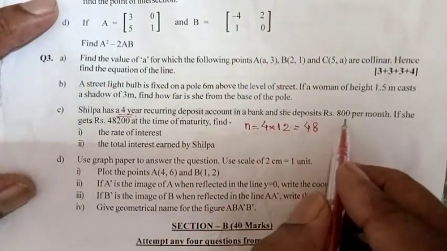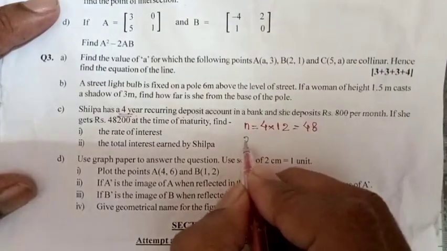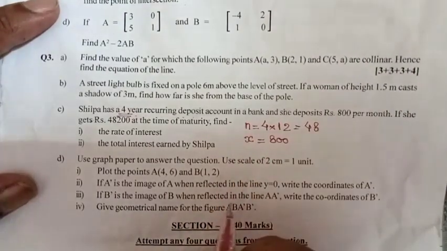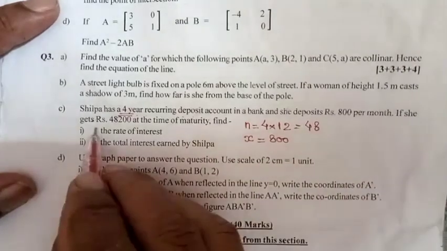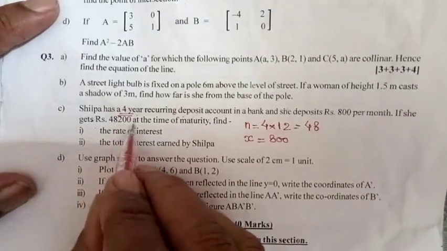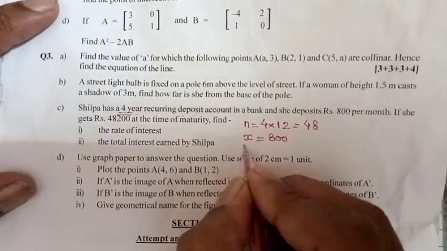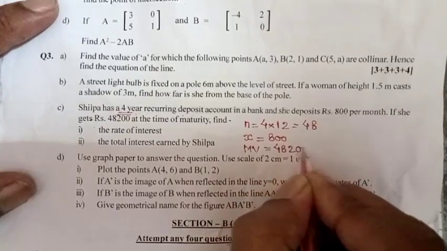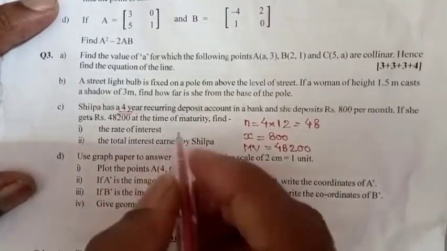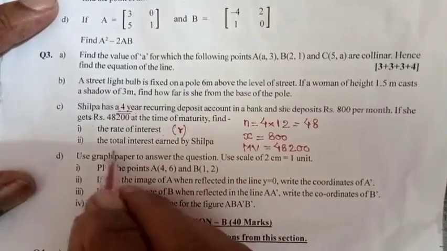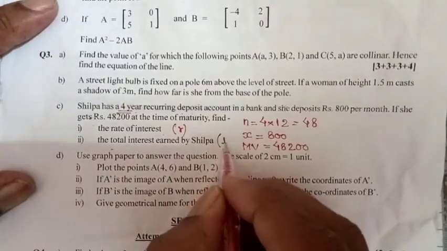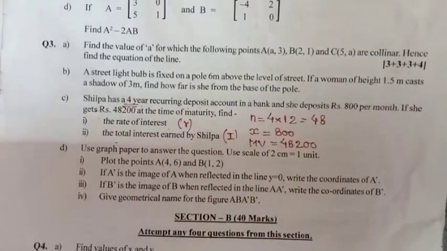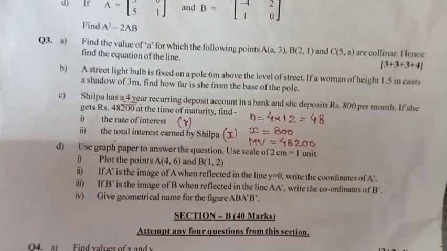And she deposits rupees 800 per month. So monthly deposit we are representing by x. It is 800 per month. If she gets rupees 48200 at the time of maturity. So maturity value is given to you, 48200. You have to find the rate of interest, that is R. You have to find the total interest, that is I. So this information is known to us in the question. So let's use this information.